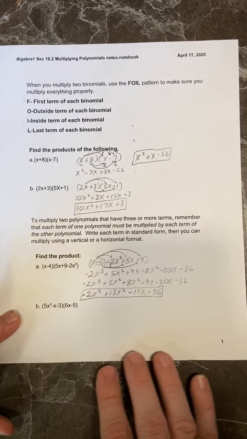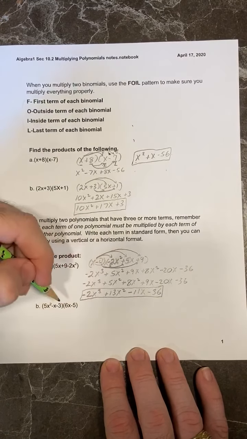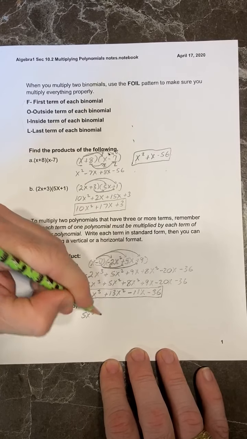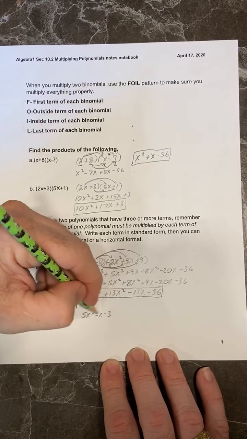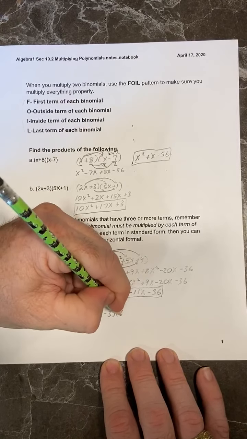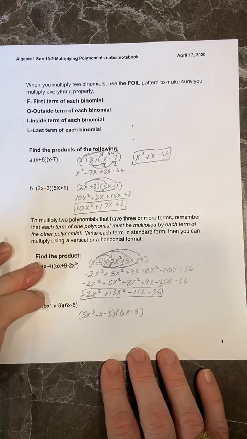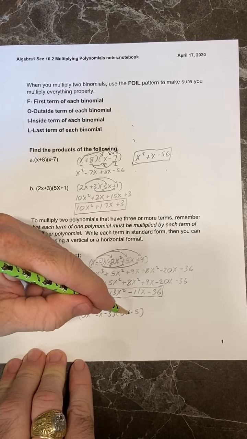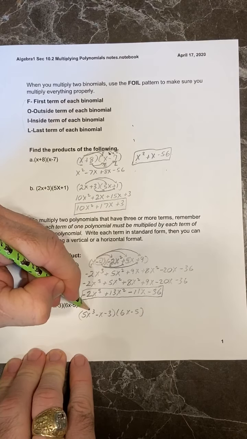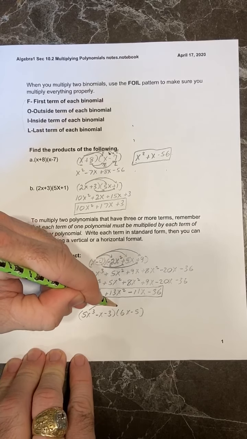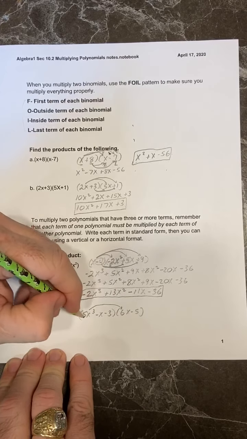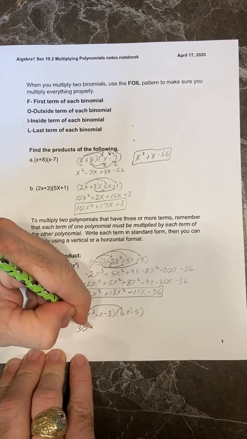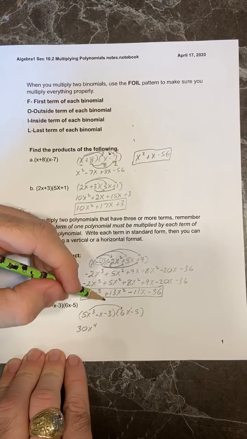All right, so then the last one is another trinomial times a binomial. So 5x to the third minus x minus 3 times 6x minus 5. Everything was already in standard form. All right, so every term in this polynomial has to multiply times every term in that polynomial. Starting with the first term, 5x to the third times 6x. 5 times 6 is 30. X to the third times x to the 1. The x to the fourth, we just add the exponents, right?